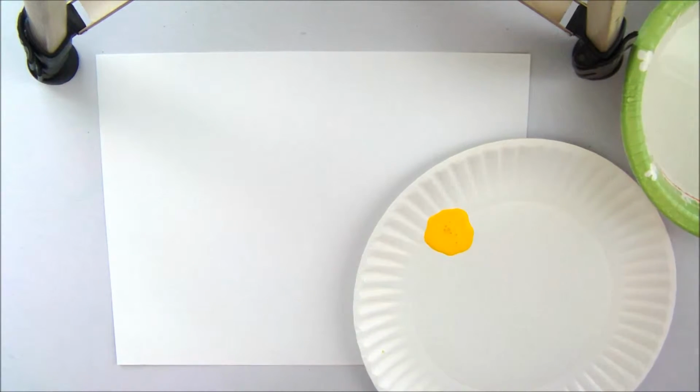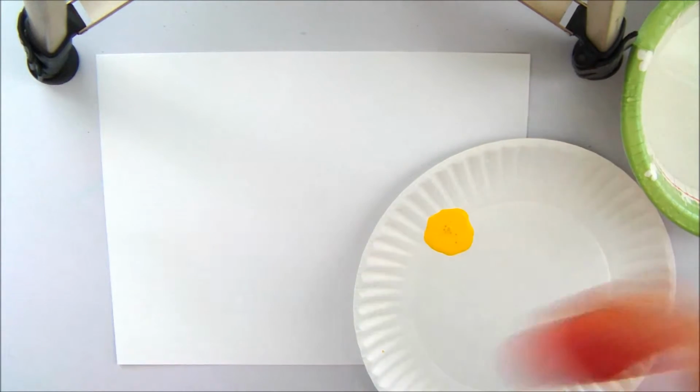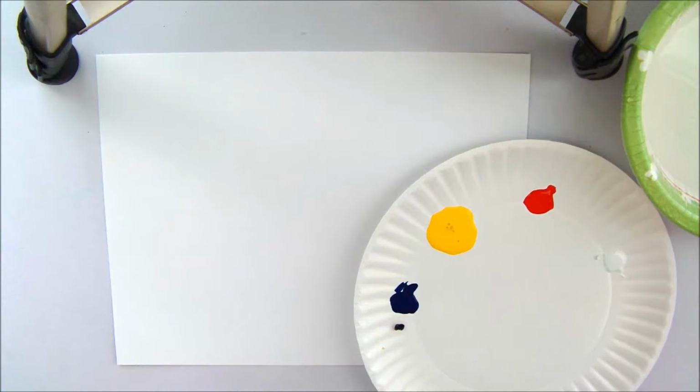Otherwise, they'll be all clumpy and gross. Oh wait, I was putting white down, but you don't need white or black yet. Scratch that part. Anyway, first we're going to be mixing secondary colors. First we're going to make secondary green.